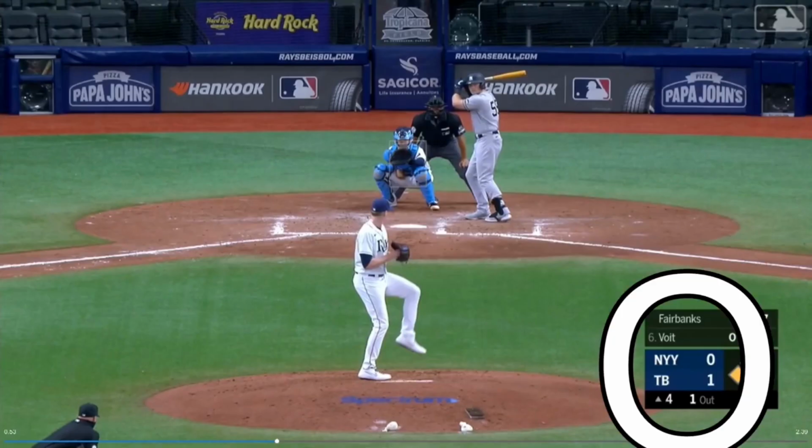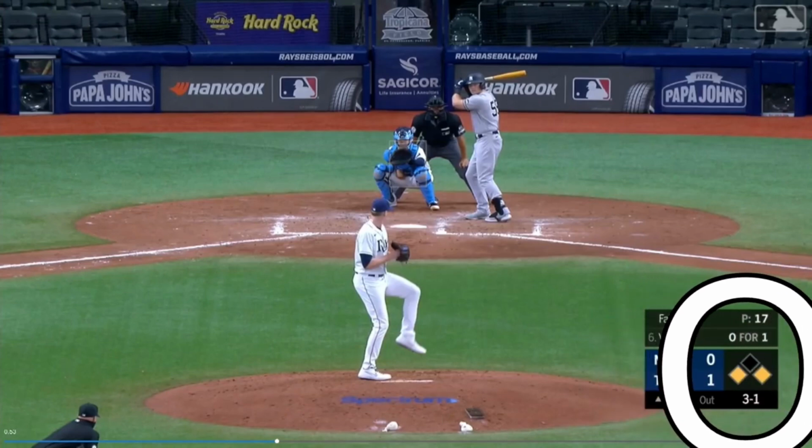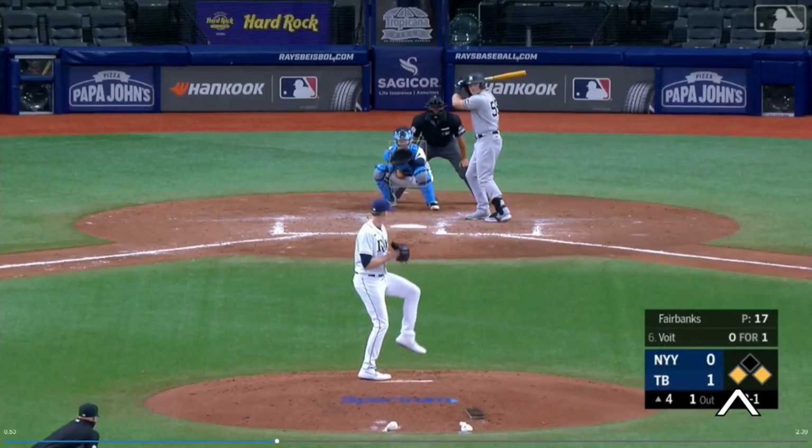In this next example, you can see that there are runners on first and third. Whenever there is a base hit with a runner on third, the primary concern for the defense becomes the next base runner, or in this example, the runner on first base. So the defense once again prepares for a play at third base.